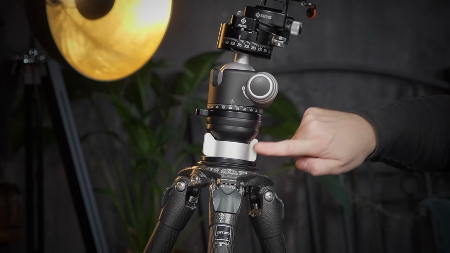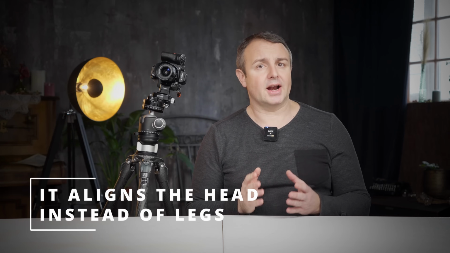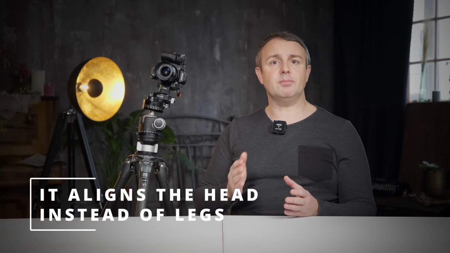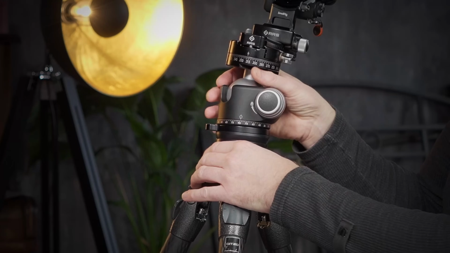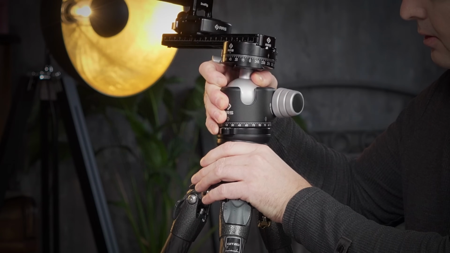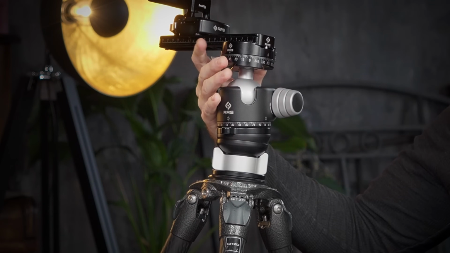But there is a better solution. It's called a leveler or leveling base. It looks like this. As you can see, it is placed between the tripod and head. This leveler helps align the plane if the tripod is not level. It's very simple and it's done.